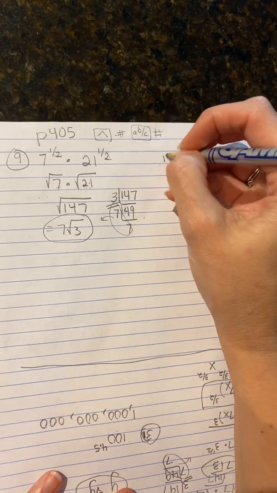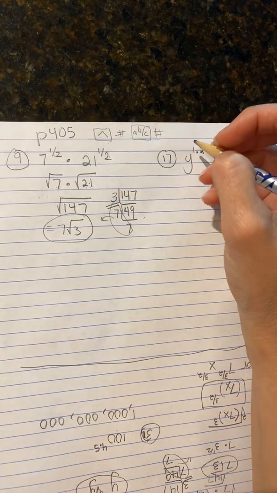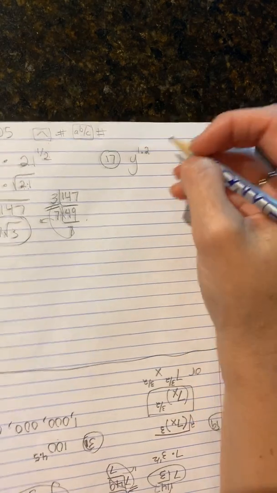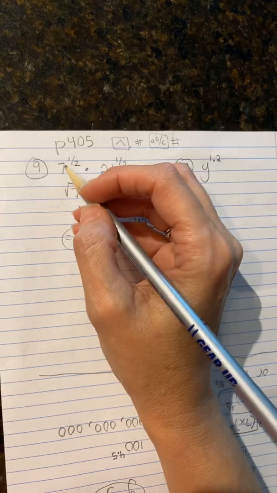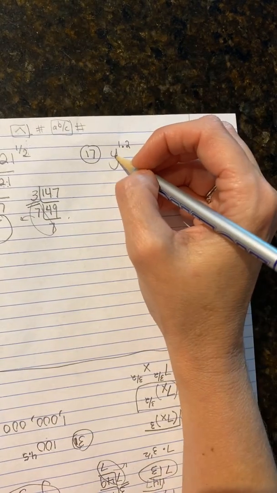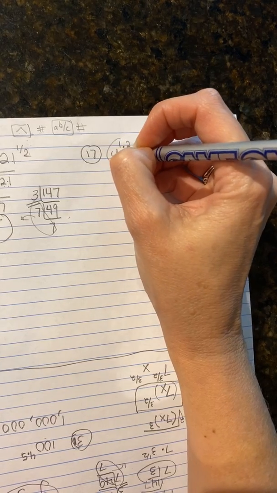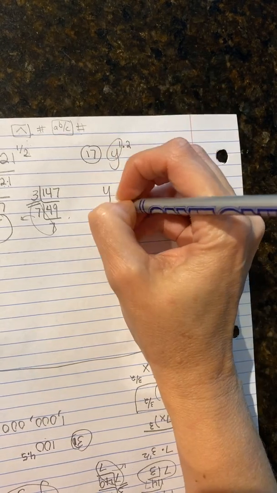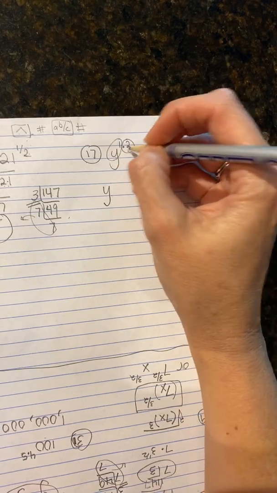Number 17. Y raised to the 1.2. Okay, you can't just punch this guy in a calculator either because of the y. We couldn't punch that one in a calculator because it's ugly. We couldn't punch this into a calculator because it's y. Well, this is kind of two parts. Y to the 1, you can just write as y. Y to the 0.2, that's a fraction.